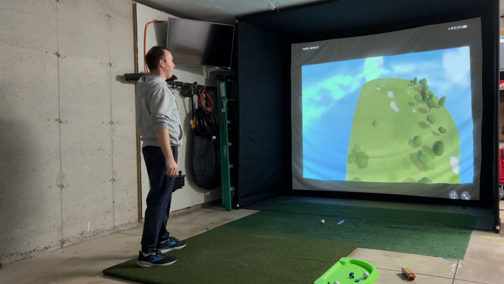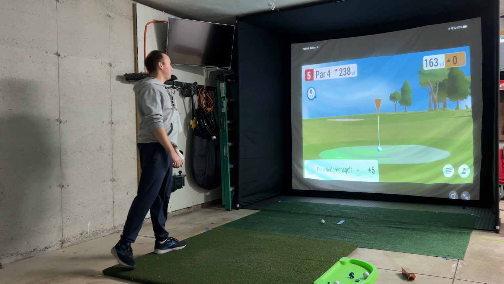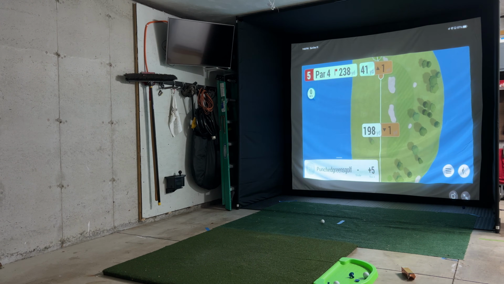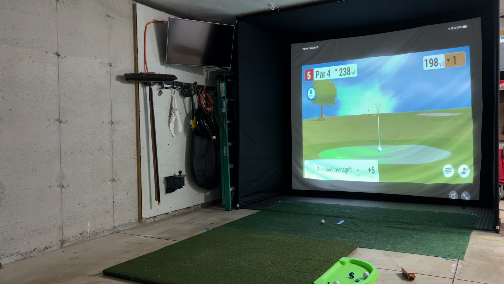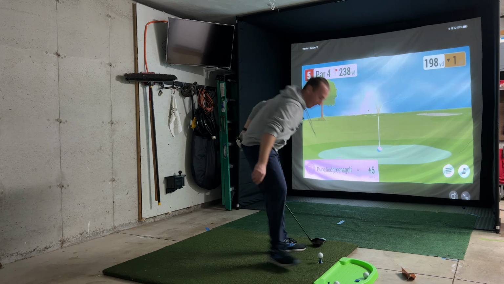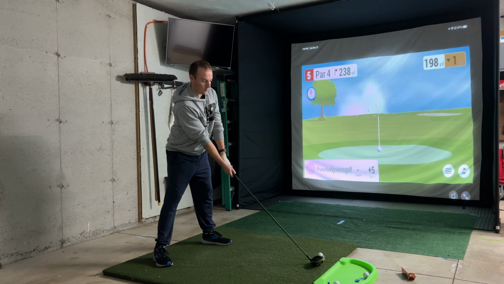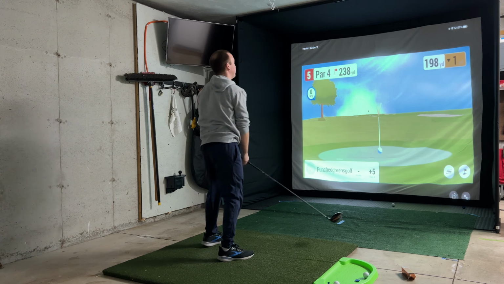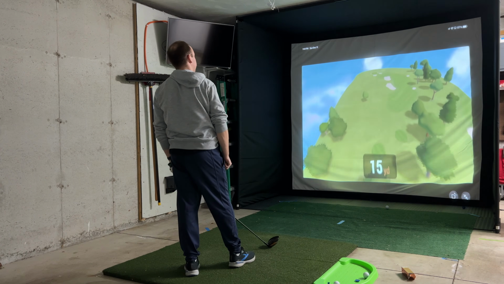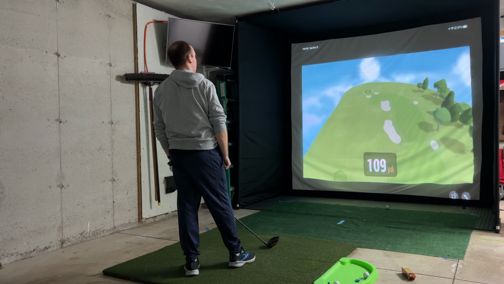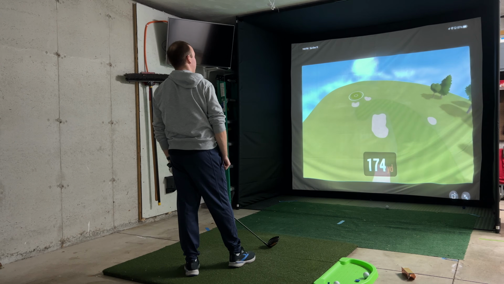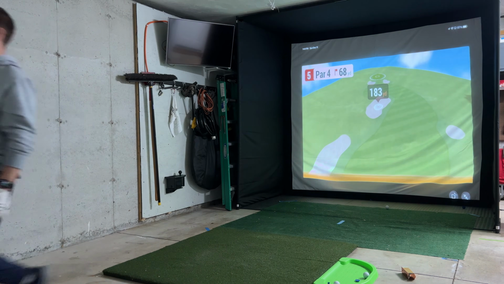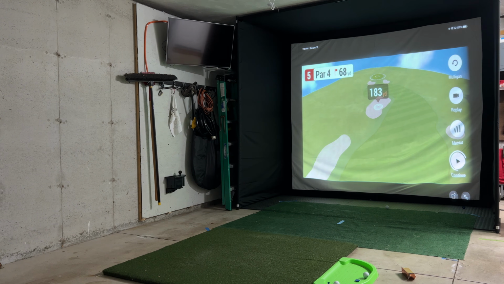Okay, hole number 5 is a par 4, 238 yards. Oh, short par 4, okay. Yeah, I'm going to go for it. I'm going to try and drive it right out there. It's probably not the right shot, but I'm going to do it anyway. Yeah, I definitely sliced that a bit. Sliced it right into the bunker. That's okay. I'm getting a little loosened up now.